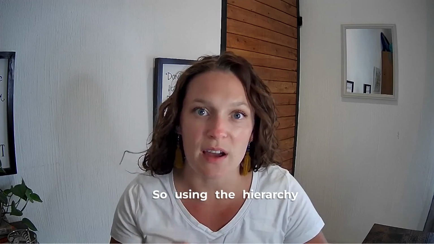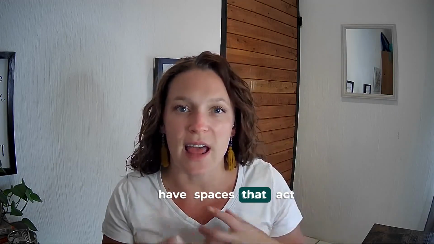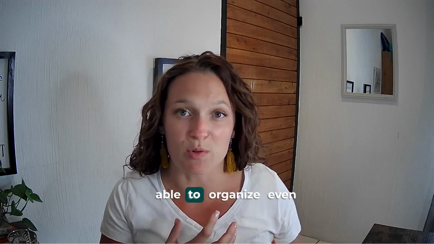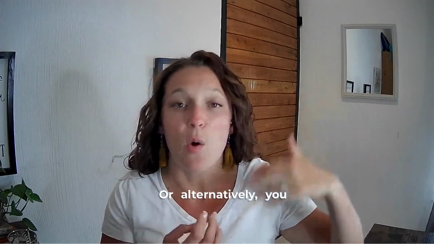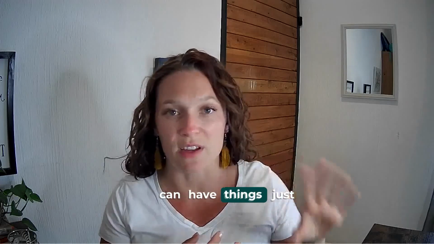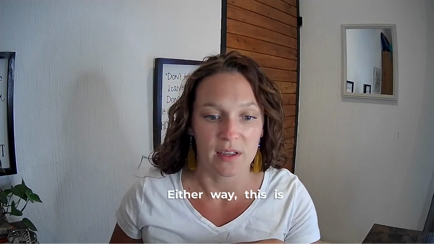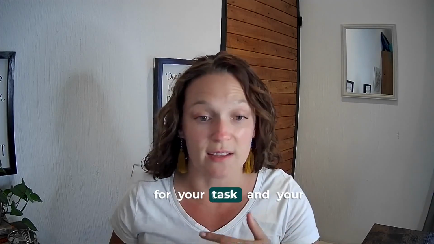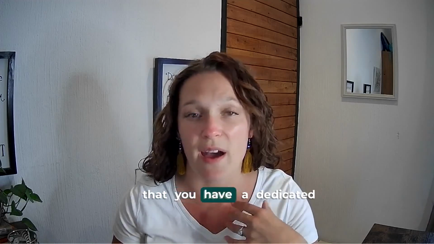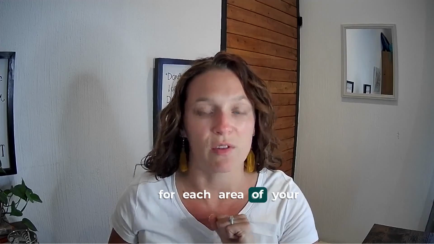So using the hierarchy of ClickUp, you have spaces that act kind of like your business's departments. Then from there, you're able to organize even further using folders to organize like things, or alternatively, you can have things just in an open list without organizing them into a folder. Either way, this is going to help you to create a clear structure for your tasks and your projects and make sure that you have a dedicated space, a dedicated location for each area of your work.